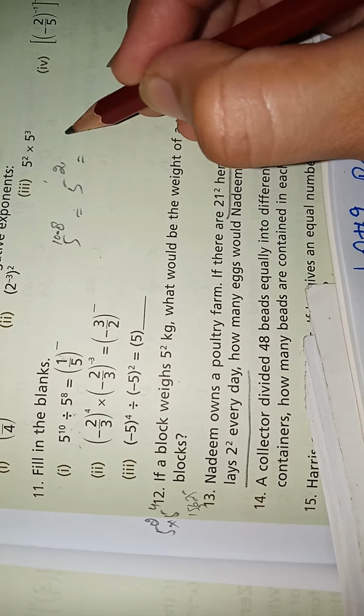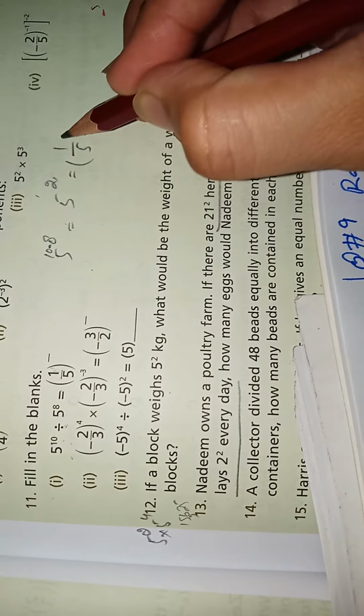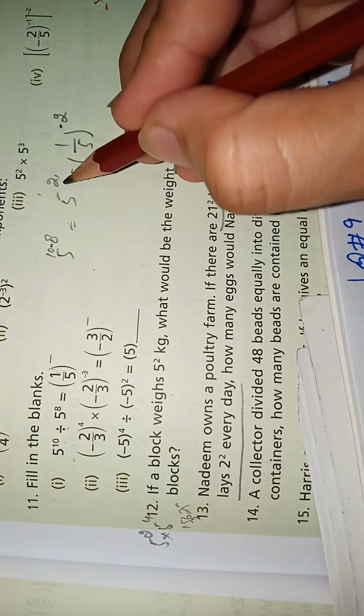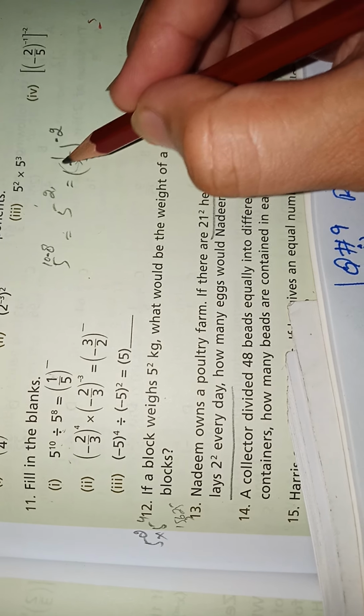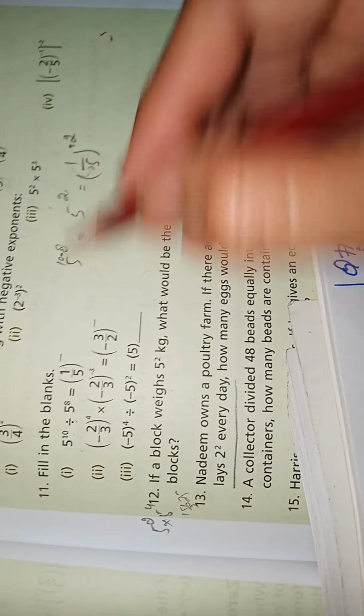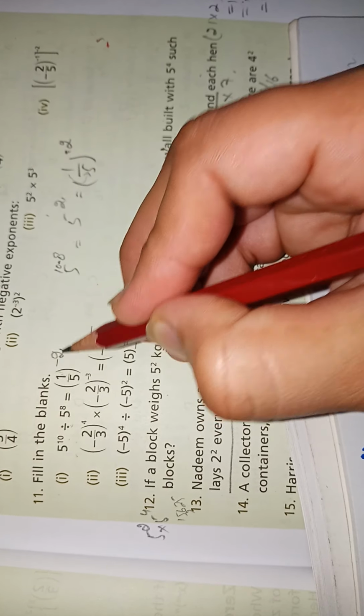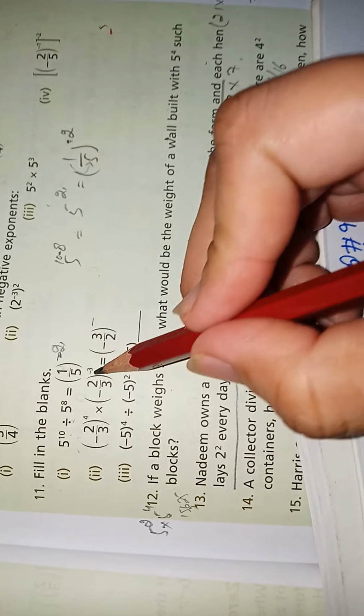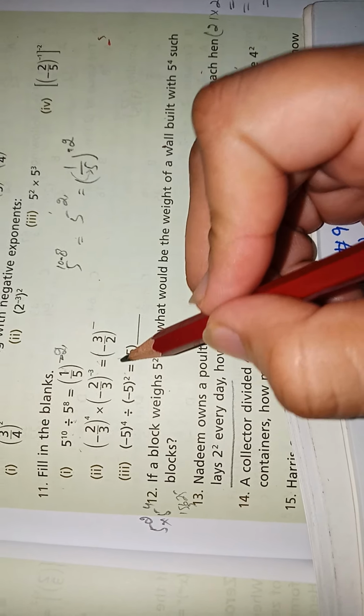So when we take its reciprocal, it becomes minus 2. When we take the reciprocal of its base, the sign of the exponent will be changed. So here it will become minus 2, and you have to do the other two parts yourself.